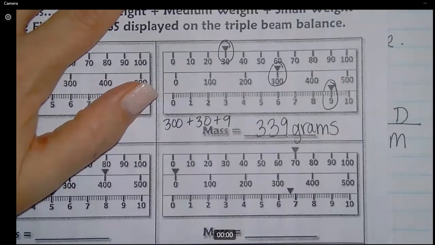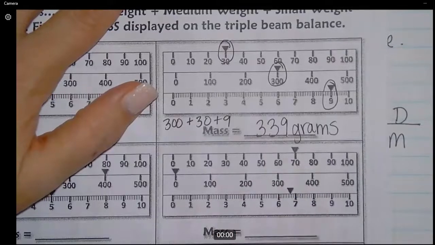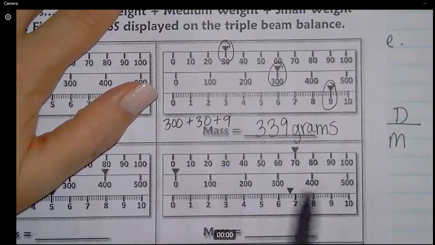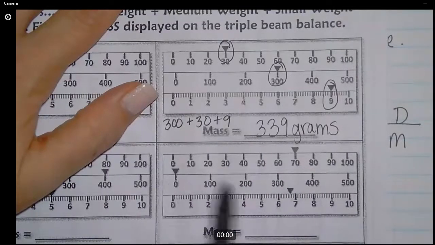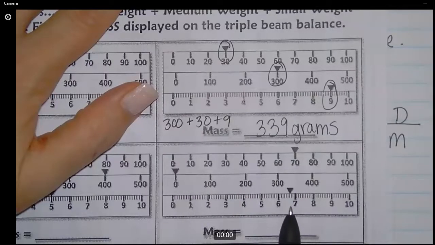Now, it does get a little trickier if you start having decimal numbers, or it goes in between the whole numbers, and here's a good example. You only will have that on this bar. So if you look at this one, that's a 0, so there's no hundreds. There's a 70, and now here's the one that's tricky. Look, this is a 6 and this is a 7, so we know it's going to be between 6 and 7, so we're going to have a 10th place.